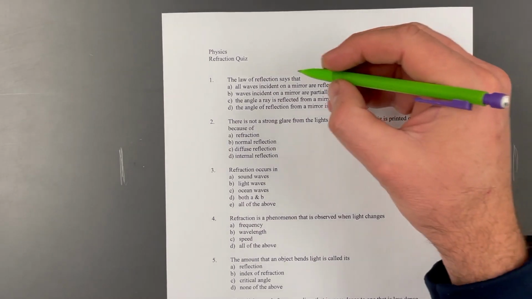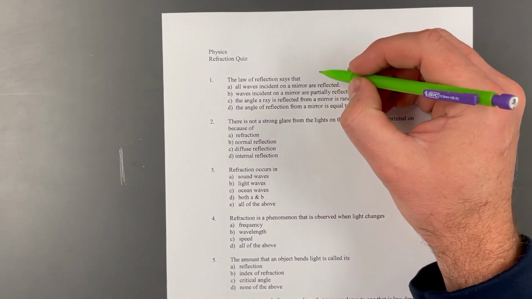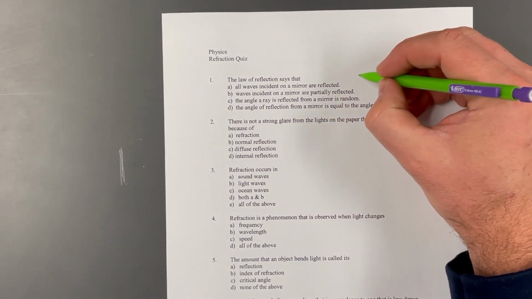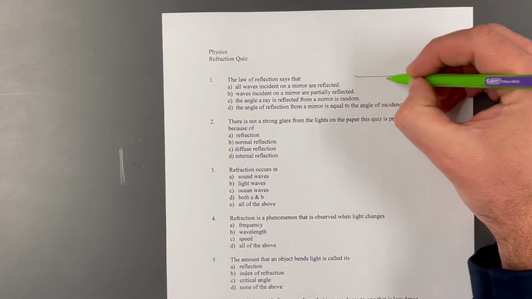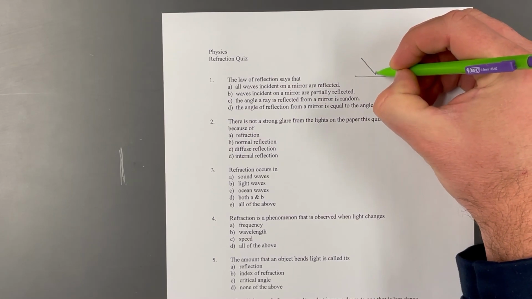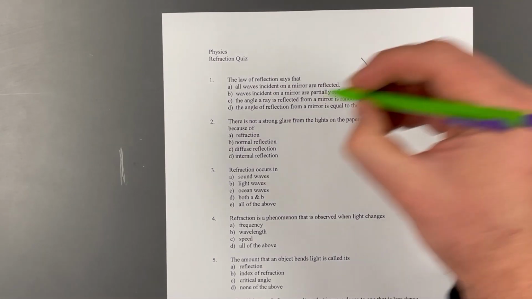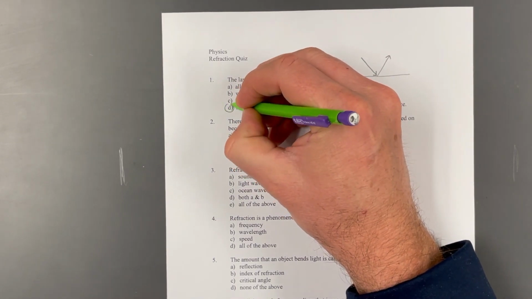So the first one talks about the law of reflection. Remember that the law of reflection says that the angle of incidence, so if this is the object that the reflection is happening on, the angle of incidence is equal to the angle of reflection. So that is letter D.